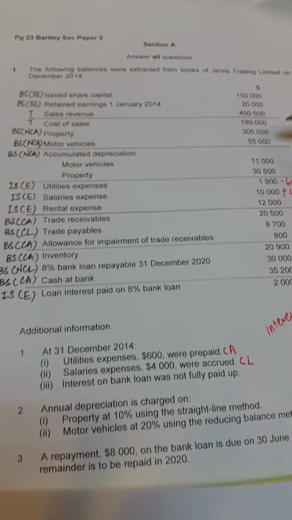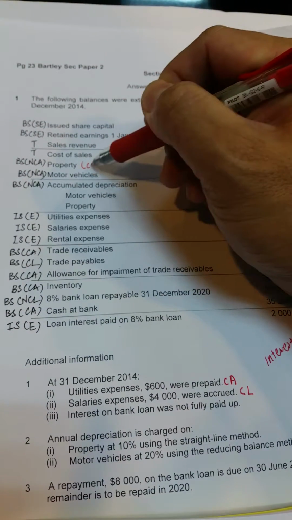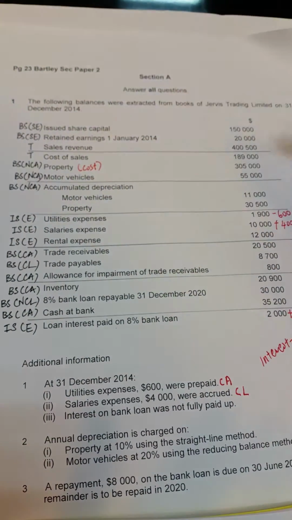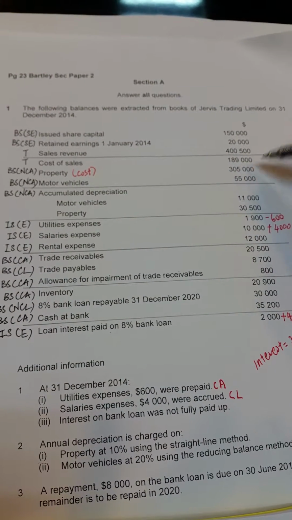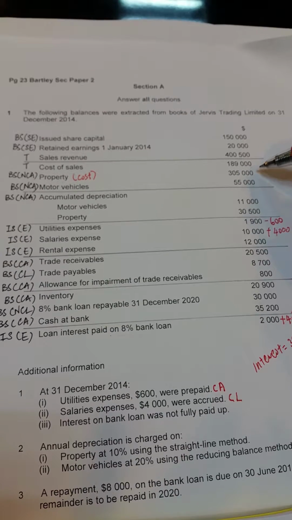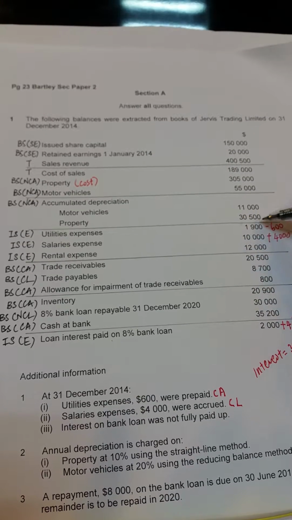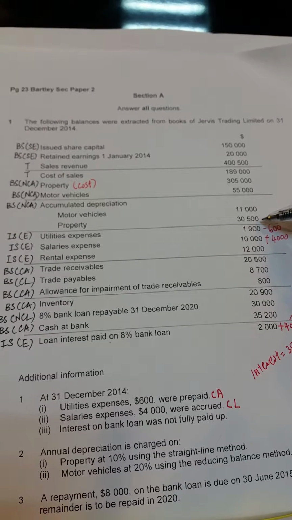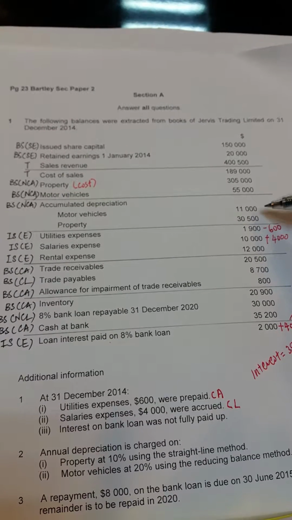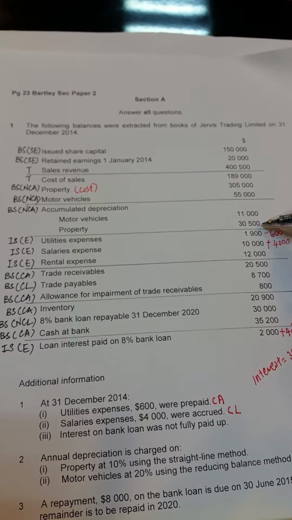So let's look at the question. For property itself, 305,000. What is 305,000? This is in fact the cost, meaning we have paid 305,000 for the property previously. How do I know if this property is new or old? If you look at it, there is in fact an accumulated depreciation given to us. If it's a brand new property, this will not be found. So in other words, we have bought it at 305,000, but we have already used it for some years.